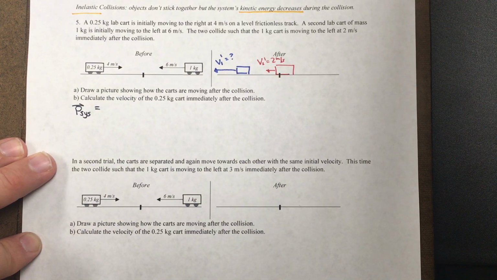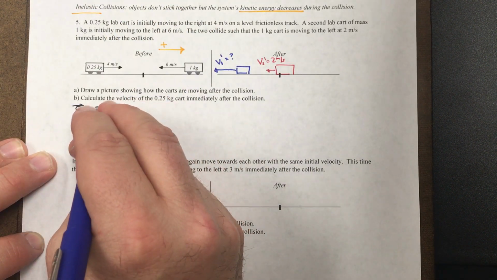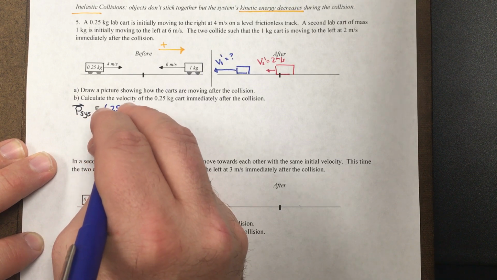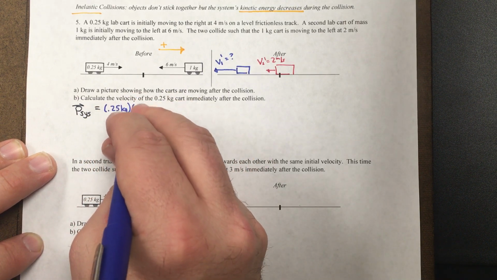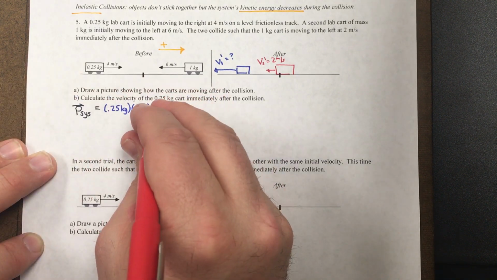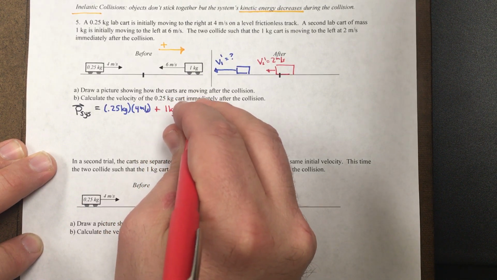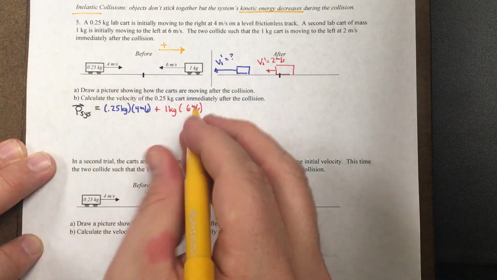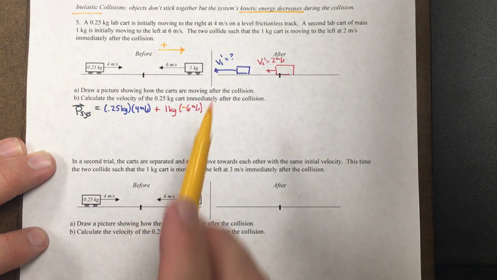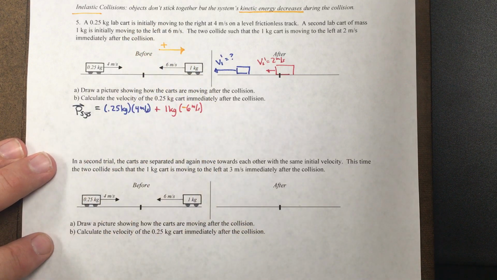So the momentum of this system is going to be conserved. There's nothing from the outside interfering. Again, I'm going to make right my positive direction. You don't have to do it that way, though. I'm going to calculate the momentum of the first object. So 0.25 times 4. And then I'm going to add the momentum of the second one, realizing that since it's going to the left, I need to remember to make that velocity negative. Again, you don't have to do it that way. You could switch the direction to positive. You just have to be consistent.